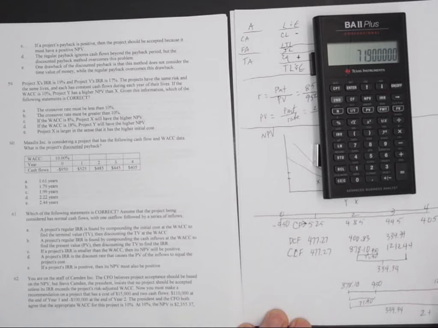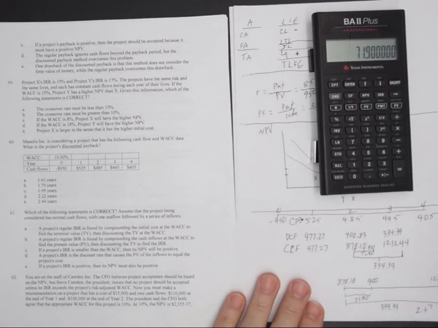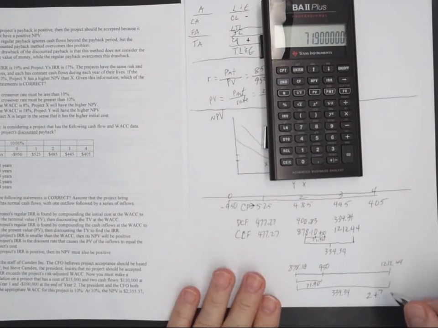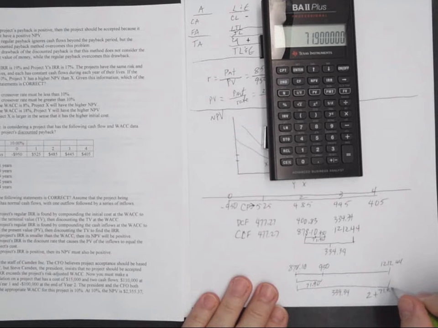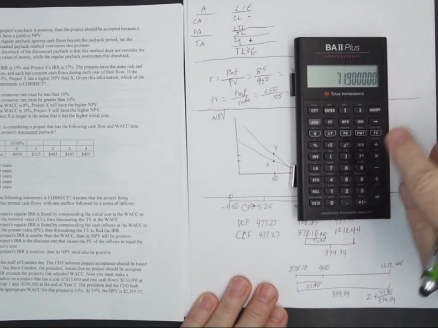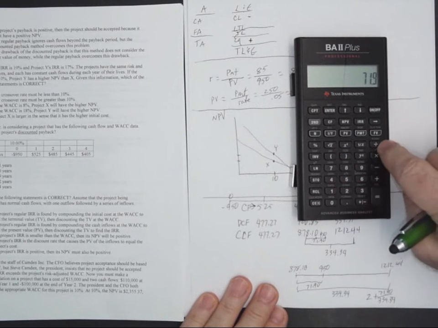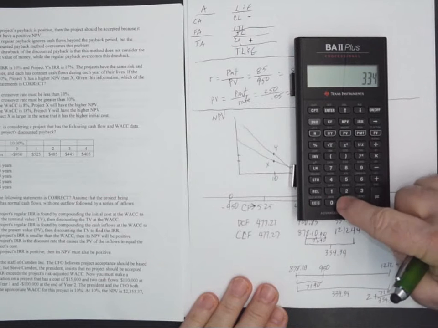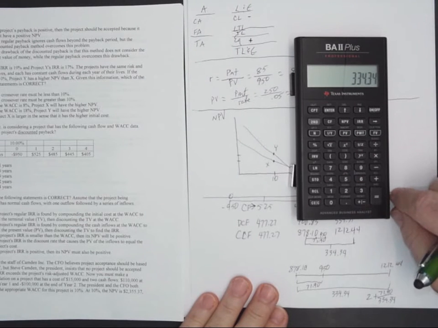So my discounted payback period is 2, because we have to get past the end of the second period, 2 plus 71.90 over 334.34. 71.90 divided by 334.34 is equal to 0.215051. We'll round that to 0.22.